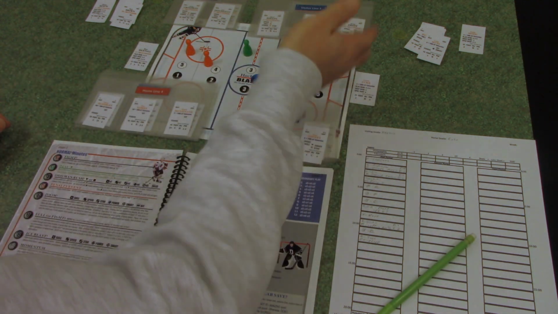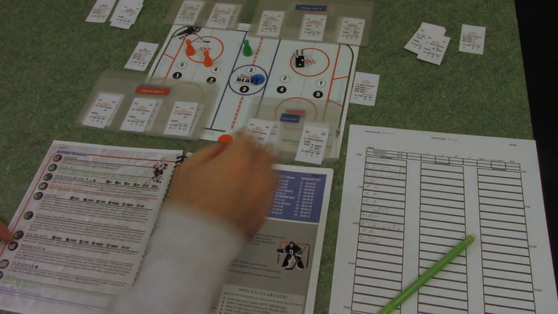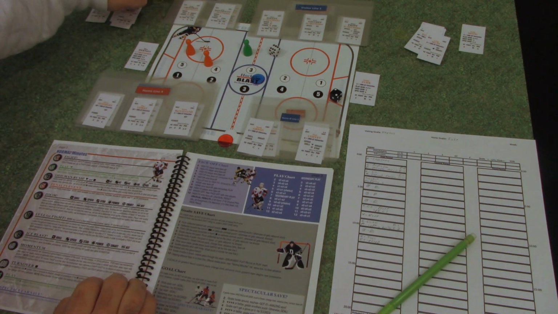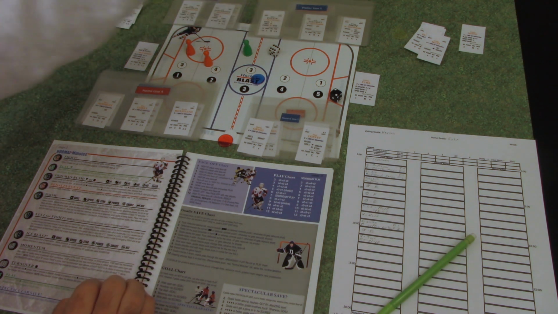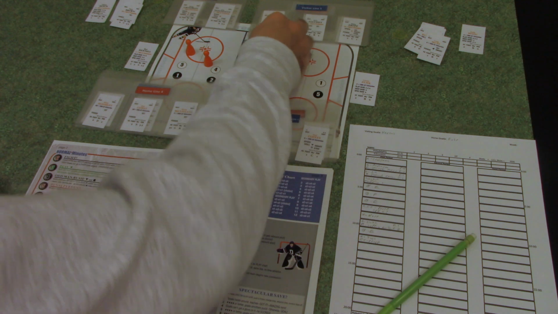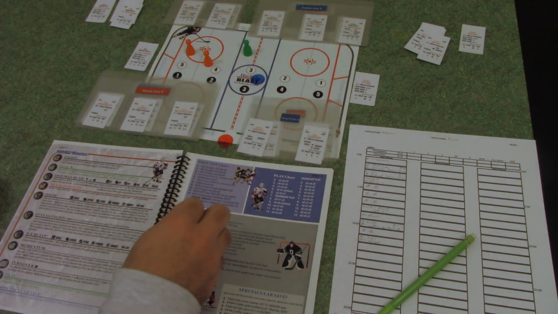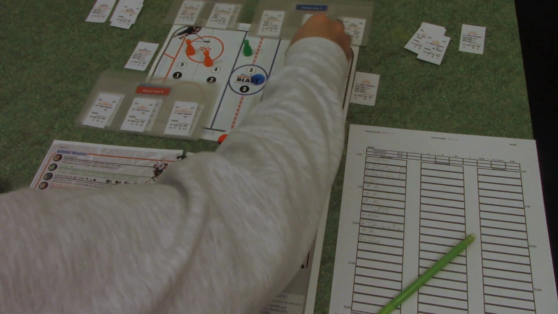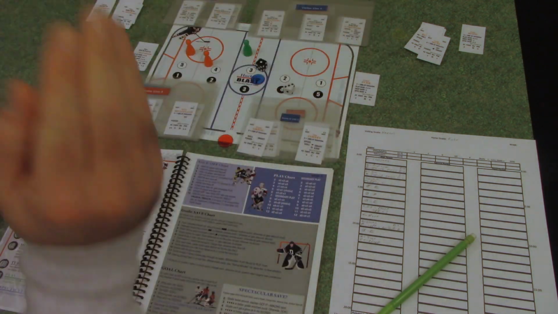Edmonton changes, so we'll roll on the play chart, and we get an 8. So it'll be an Ice Blast, and we're looking for speed again. Philly has 1, 2, 3, 4, 5. They've got their fast line out there, and Edmonton only has 1. So Philadelphia creates another scoring chance. So it's going to be on the secondary.